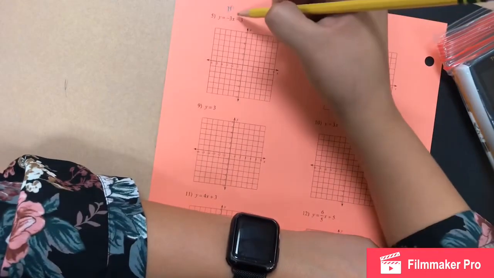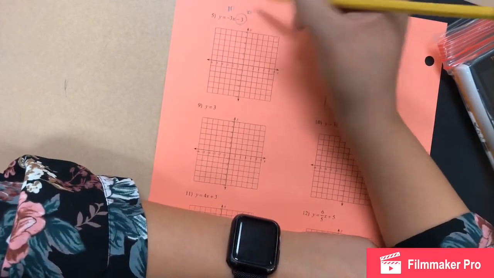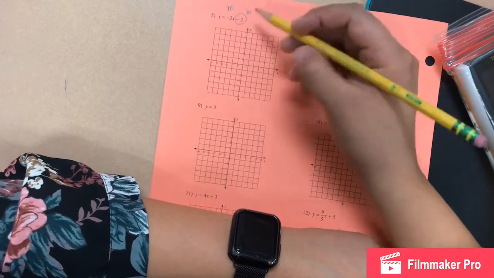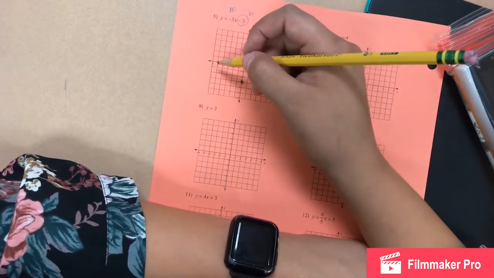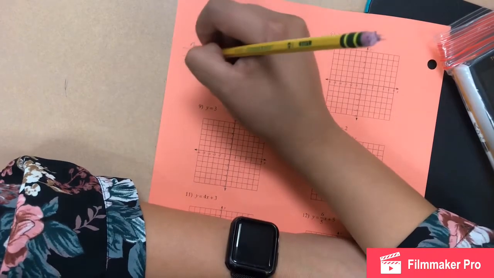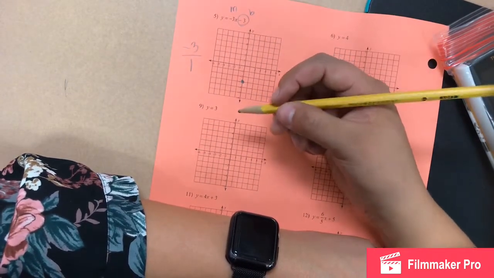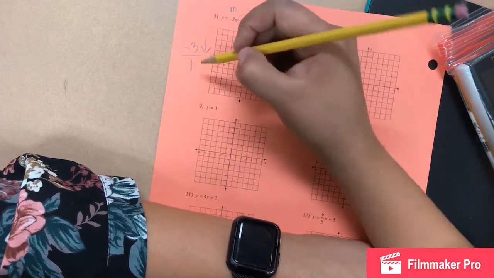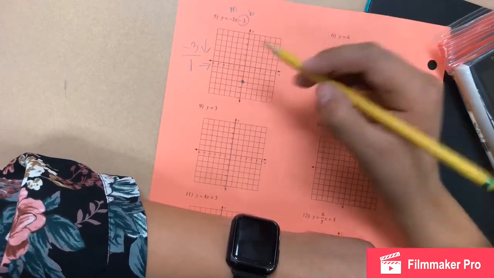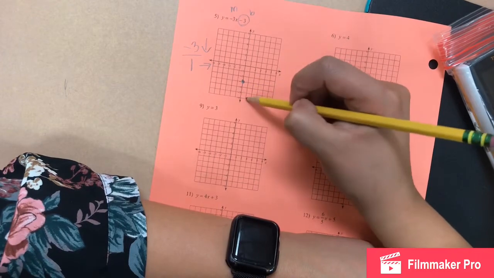Number 5, my slope is -3. My y-intercept is -3 also. The y-axis at -3 is right there. That's my starting point. To make -3 a fraction without changing its value, I just put it over 1. So -3 on top means go down 3, and +1 on bottom means go to the right 1. So I'm going to go down 3, right 1.